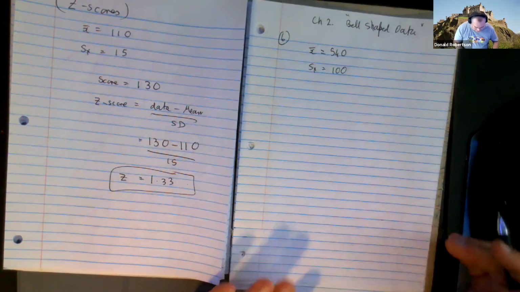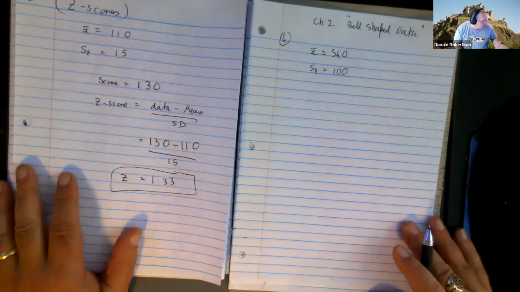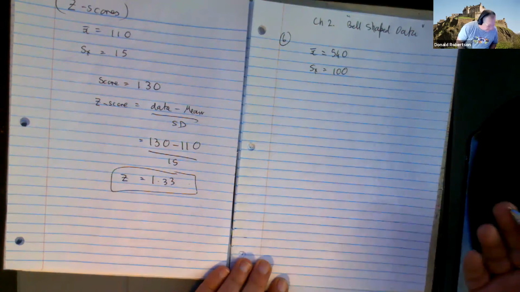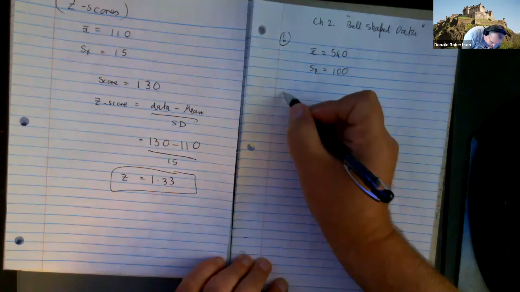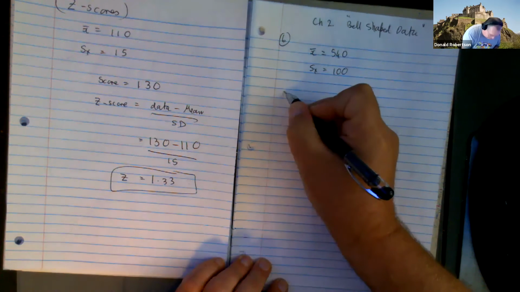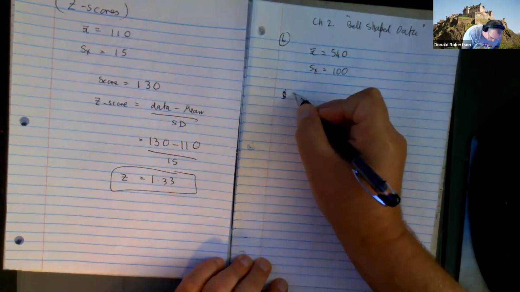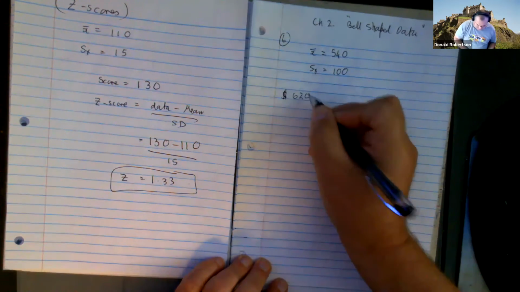And then they ask us to calculate, there's 4 questions here, some Z-scores. I'll just pick my own 2. Suppose one of them was $620.